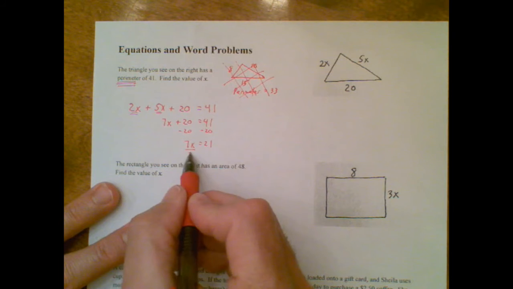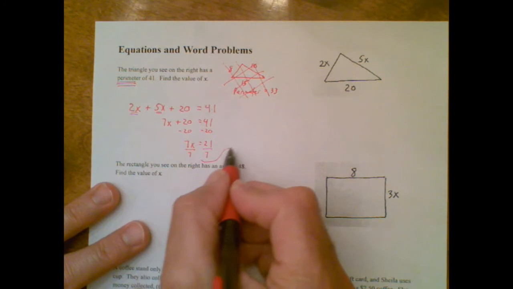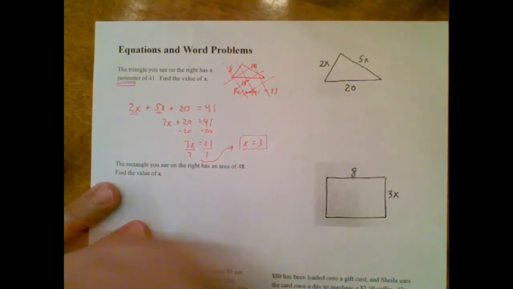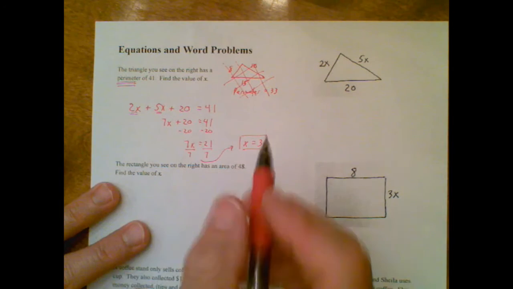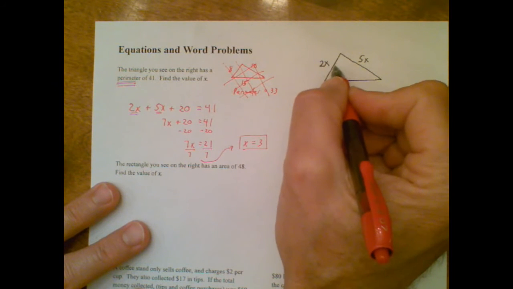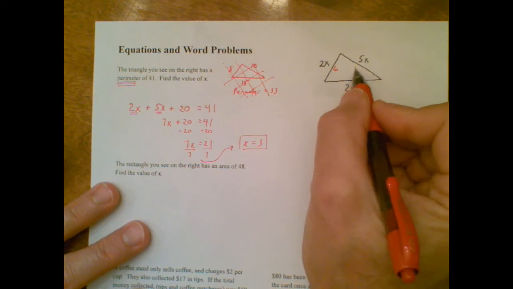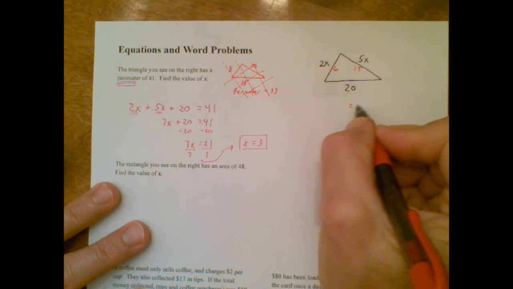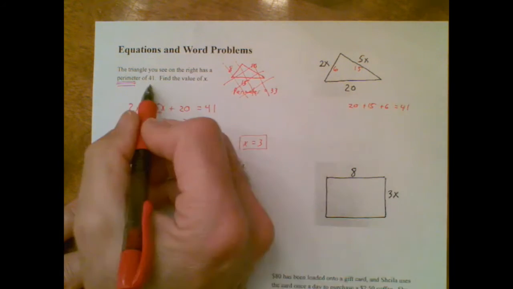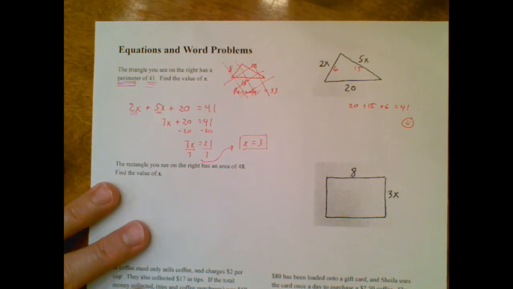There's a 7 attached. By multiplication, I'll do division. I ran out of space here, so I'll put it over here. X equals 3. And I can check myself. If x equals 3, this is 2 times 3 for a length of 6. 5 times 3 for a length of 15. 20 plus 15 plus 6 equals 41, which is what they said. I'm happy.